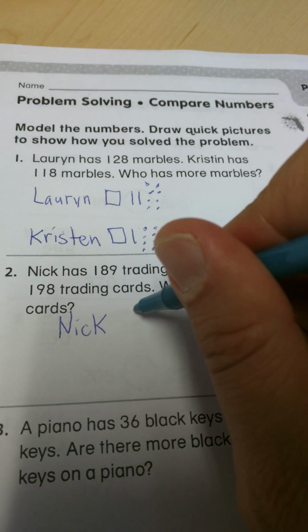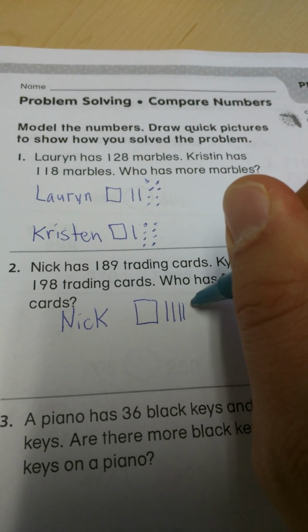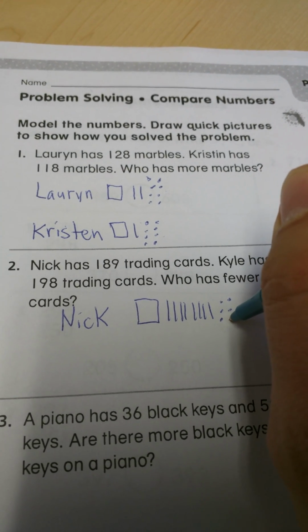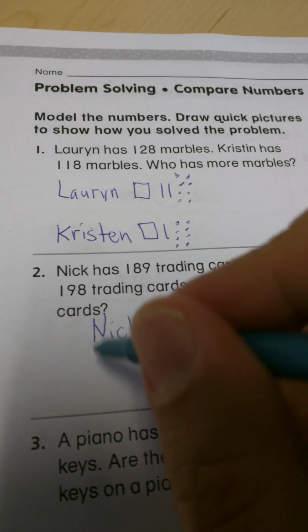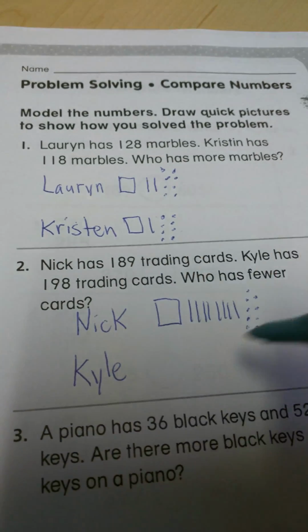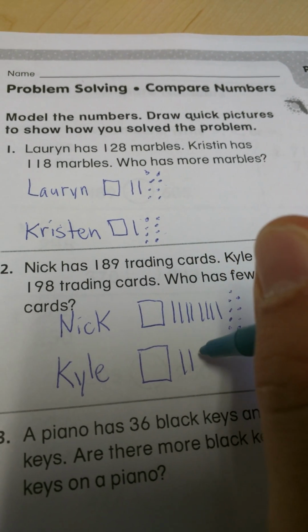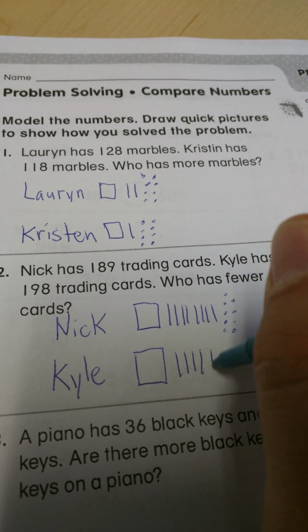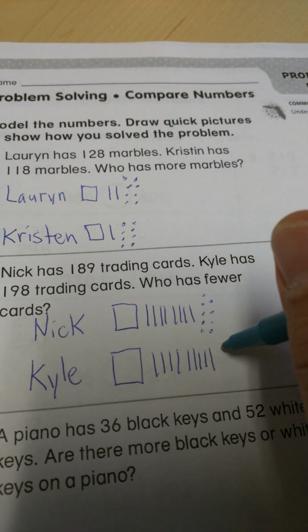Nick, and he has 189 cards. Kyle has 198. 70, 80, 90, and 8 ones.